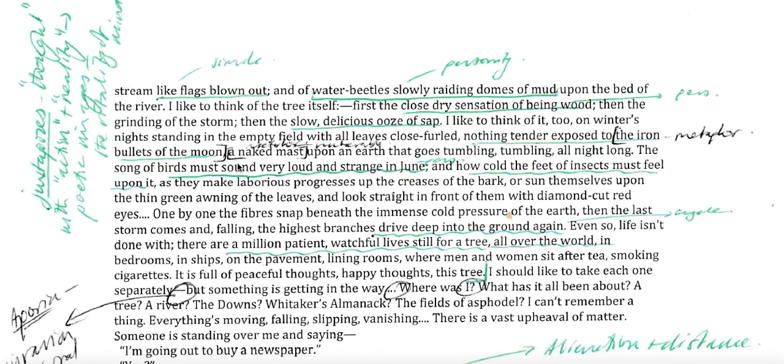And so we've got here a range of different figurative devices, that the trees are sort of seen as exposed and personified through that exposure. But also the iron bullets of the moon, this metaphor of the moon's beams being these kind of solid, threatening bullets to this naked mast upon an earth. There's this sense of it being extremely vulnerable and isolated, but this imagery, I think, tells us a great deal about the psychological state of the narrator, as perhaps the narrator is this kind of isolated and alienated and vulnerable individual.